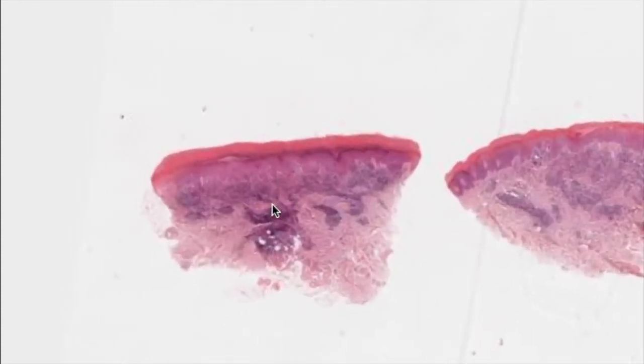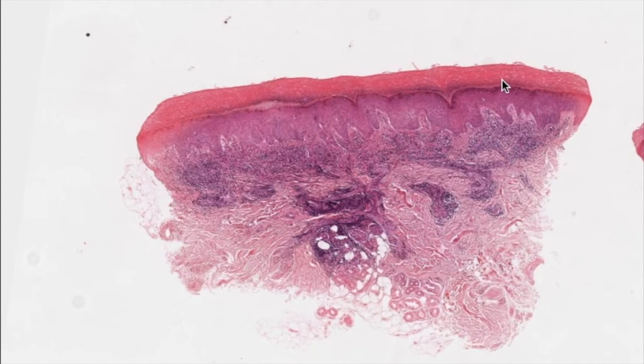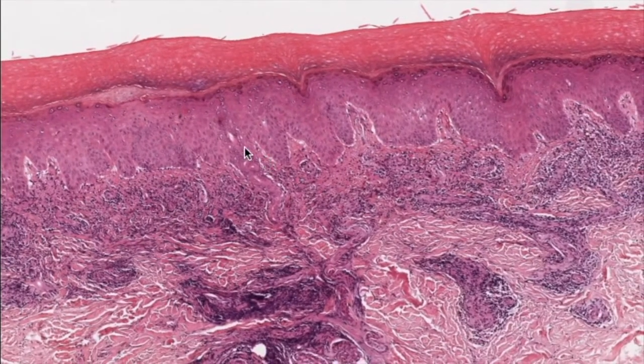Here we have a punch biopsy, and it looks like it's from acral skin because of this thick corneal layer, and the epidermis, for the most part, could be a little bit acanthotic, but for the most part it looks uninvolved.